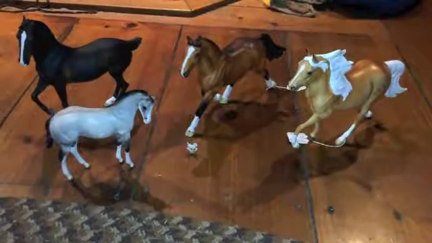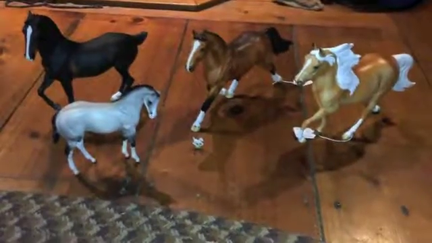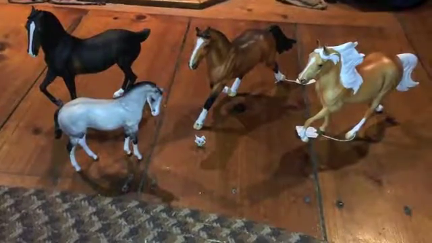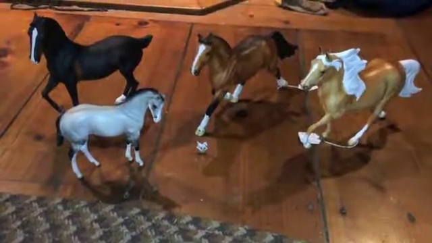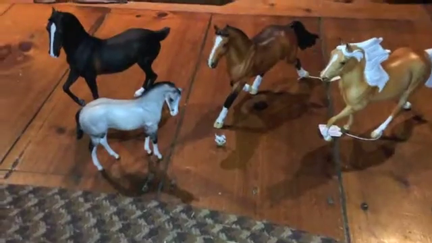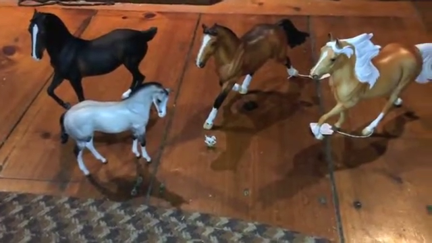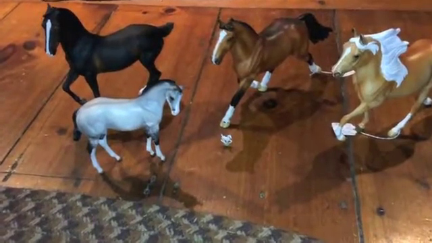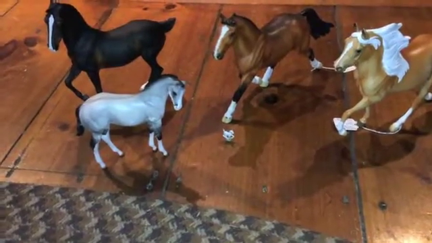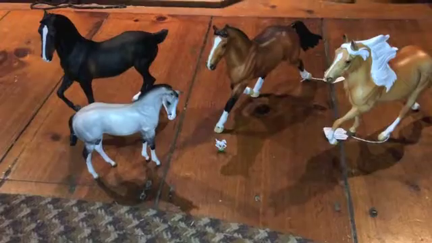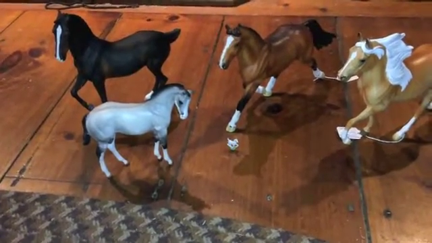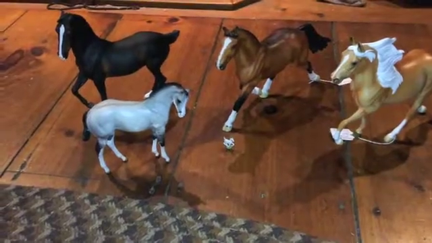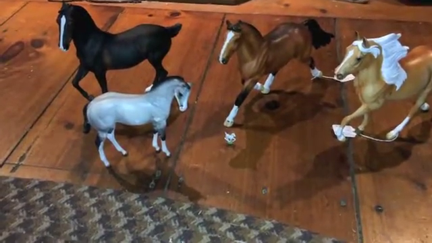Hi everyone, today I will be discussing model horse abbreviations and talking about different finishes of model horses. So, to elaborate, common abbreviations that you will see in the model horse world are OF. What OF means is original finish. Original finish is a model that has come from the factory and has not been altered in any way.